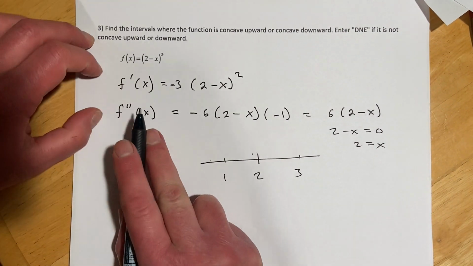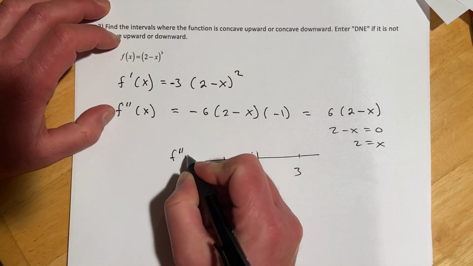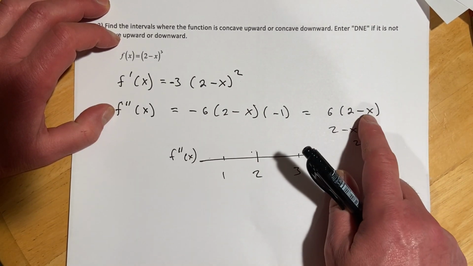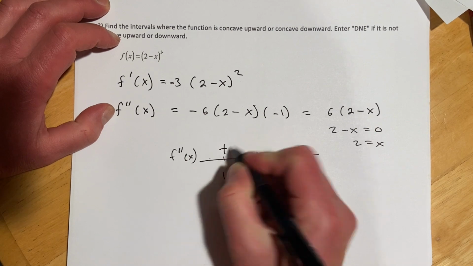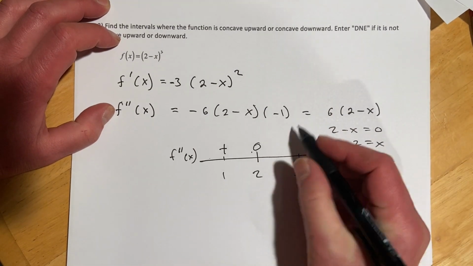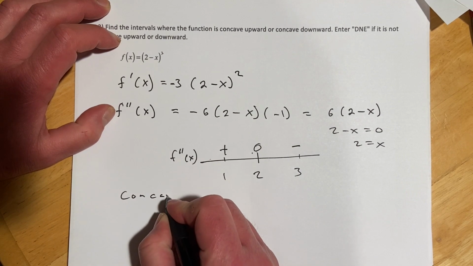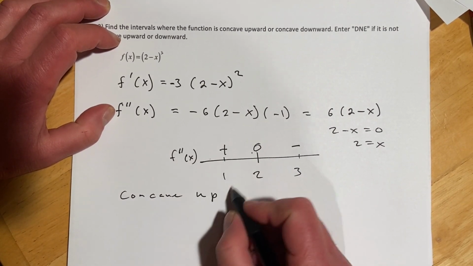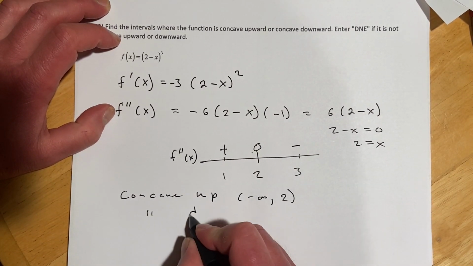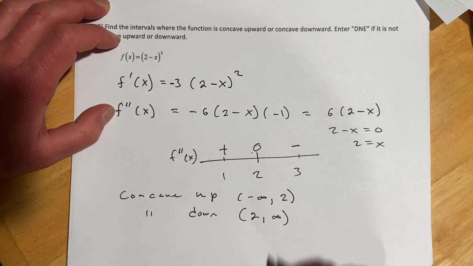And we're testing f double prime, because that's what we want to see, where it is positive and negative. So this is a number line of f double prime of x. If I put a 1 in here, 2 minus 1 would be 1 times 6, so that's positive. And there's our 0. And if I put a 3 in there, 2 minus 3 would be negative 1, so that'd be negative 6, negative. And so this one is going to be concave up where it's positive, from negative infinity up through 2, and then concave down on the other side where it's negative, so from 2 to infinity.